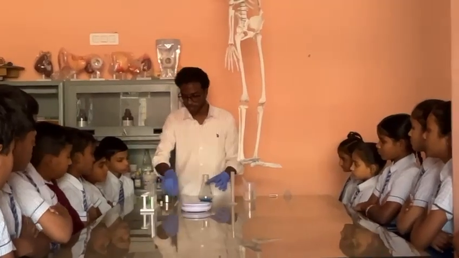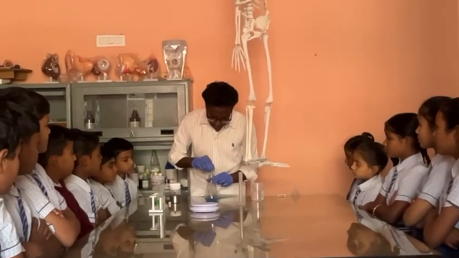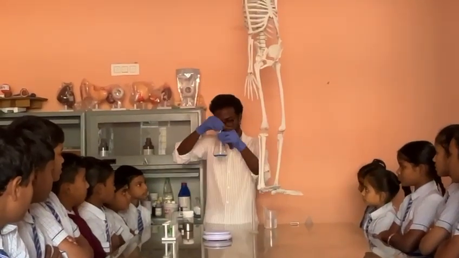With the help of what is this? Glass rod. I am going to dissolve the copper sulfate.